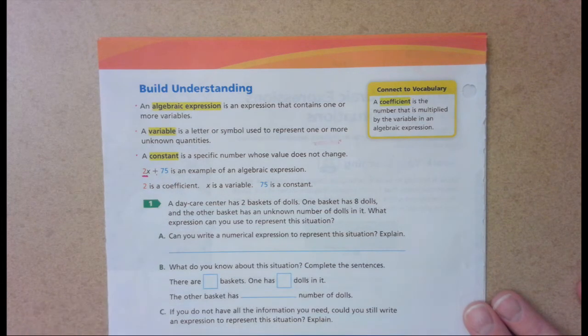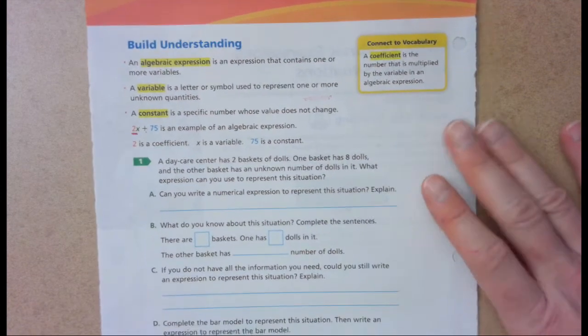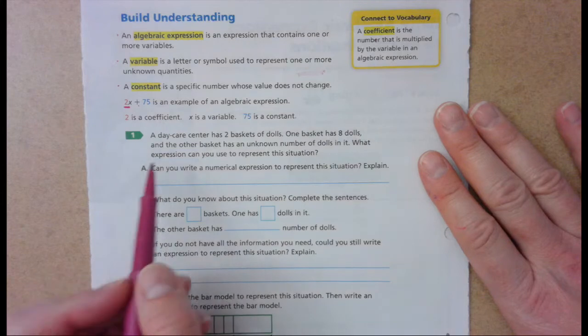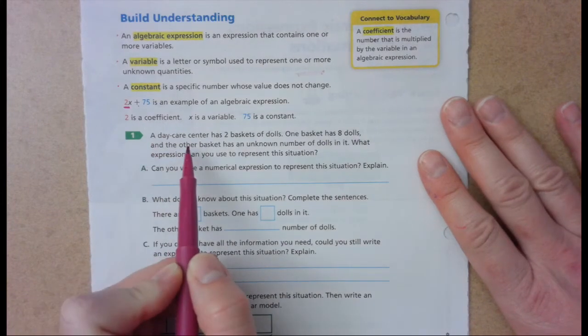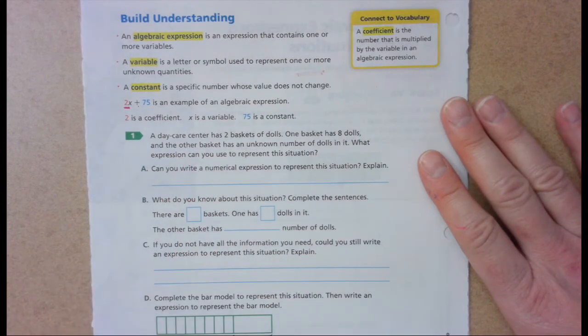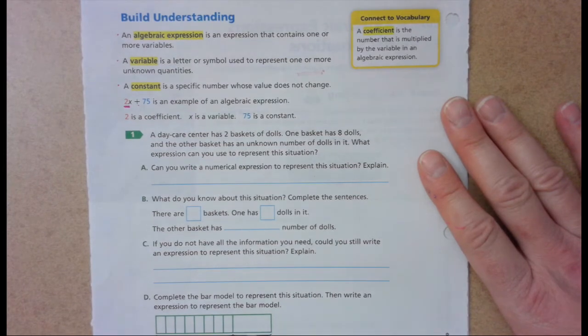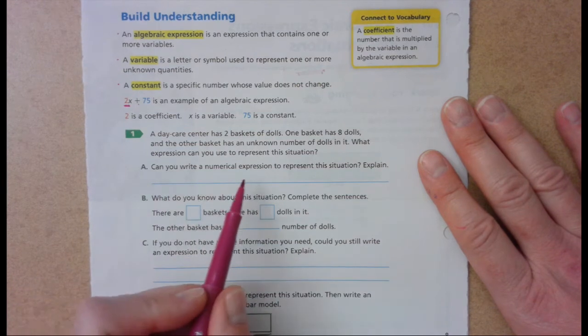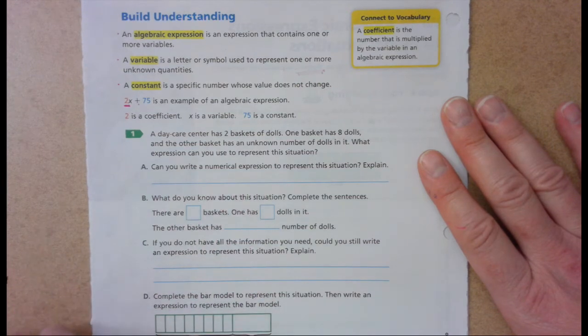So let's go on with number 1. See what we have happening here. It says a daycare center has 2 baskets of dolls. One basket has 8 dolls and the other basket has an unknown number of dolls in it. What expression can you use to write this situation? And then we're being asked, can you write a numerical expression to represent this situation? And we have to explain.